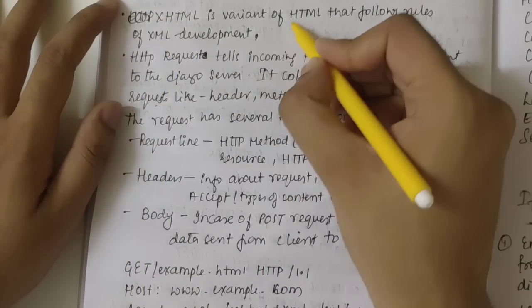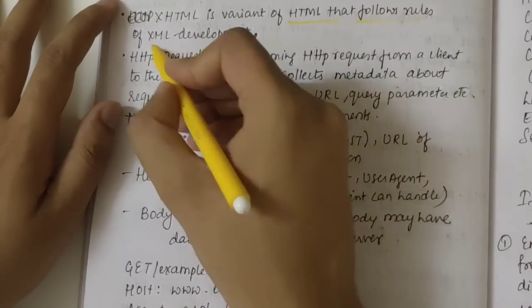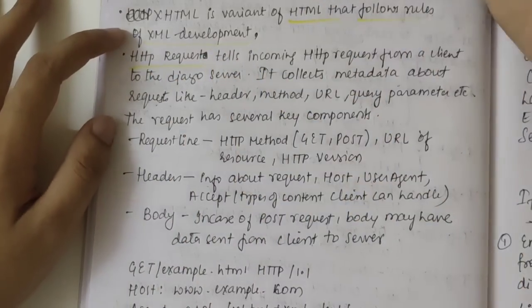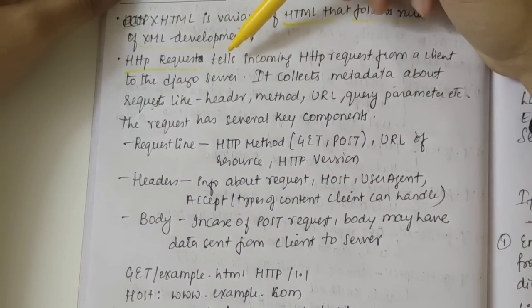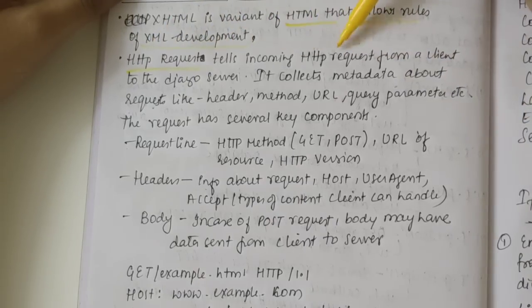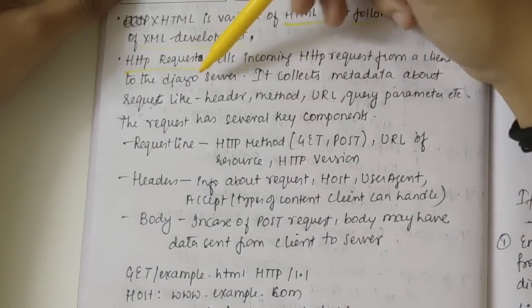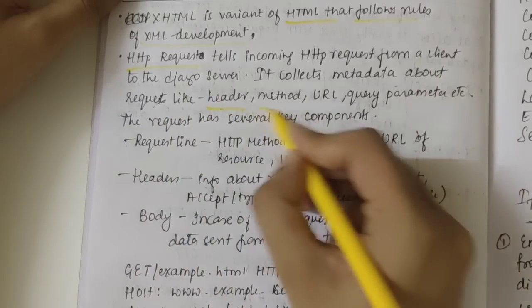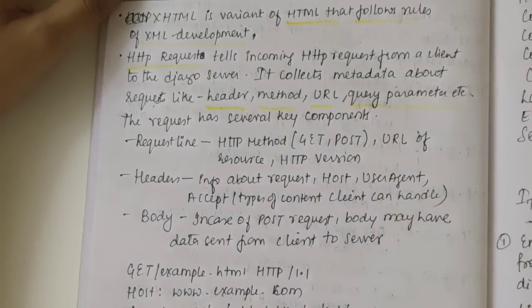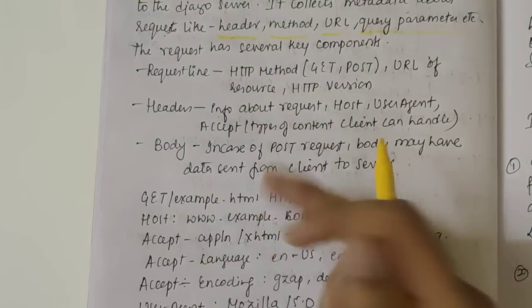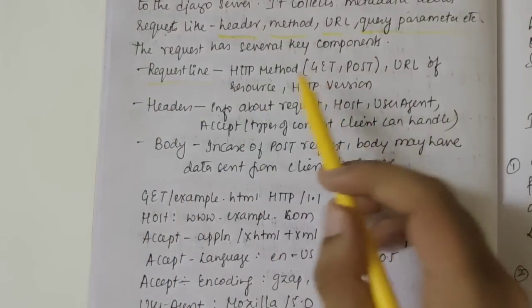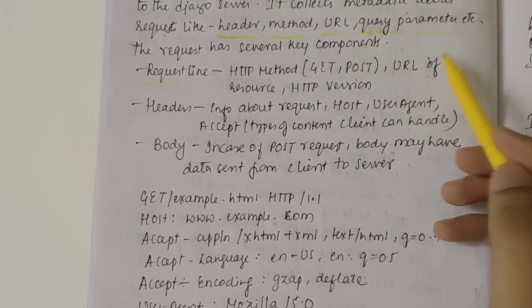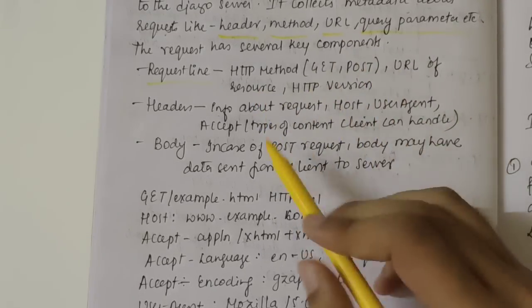XHTML is a variant of HTML that follows the rules of XML development. HTTP request and response, we all know what they are. An HTTP request is an incoming HTTP request from a client to the Django server. It collects the metadata about the request like header, method, URL, query parameters, and so on. The request has several key components. It has the request line, which comprises the HTTP method, that is either get or post, the URL of the resource, the HTTP version, and so on.